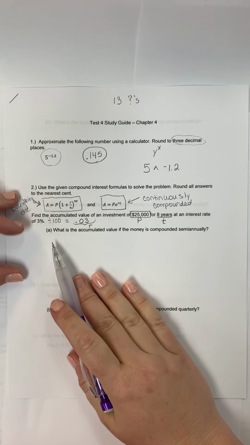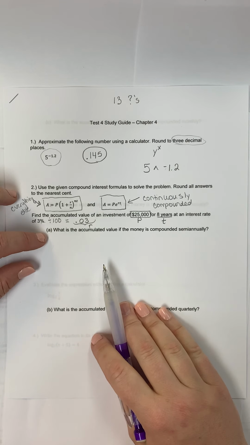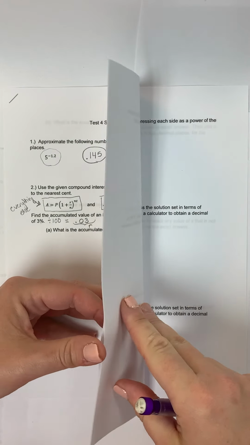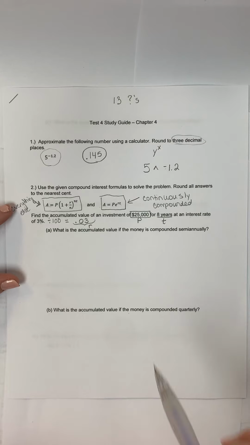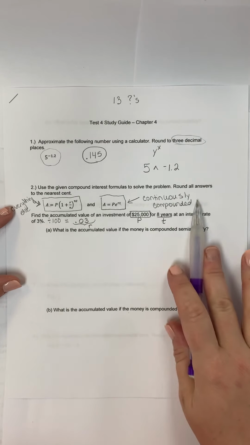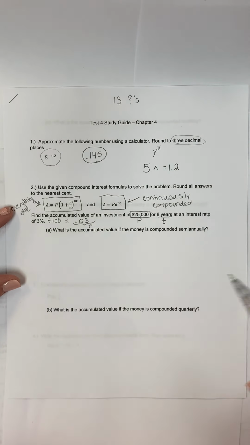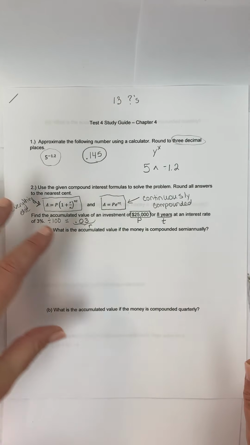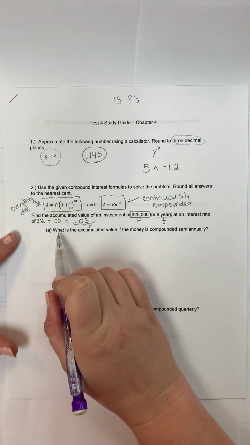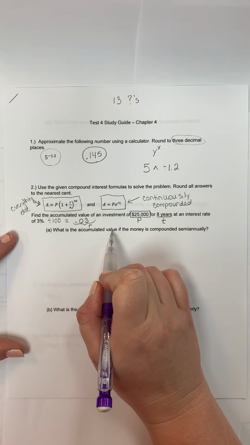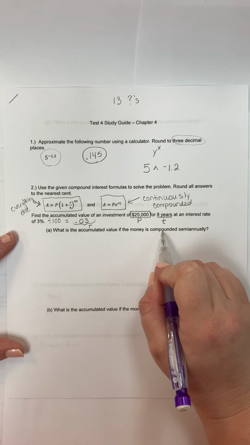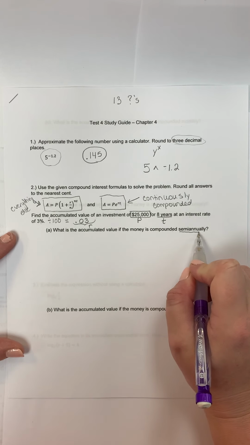Okay, so we have our info. Now we have 4 parts. We're going to have A and B on this page, and we're going to have C and D on this page. On your test, it will be the same. You will have this initial information, and then you'll have 4 parts to the problem. So this is all one problem. All right, so A wants to know what is the accumulated value, meaning A, if the money is compounded semi-annually.